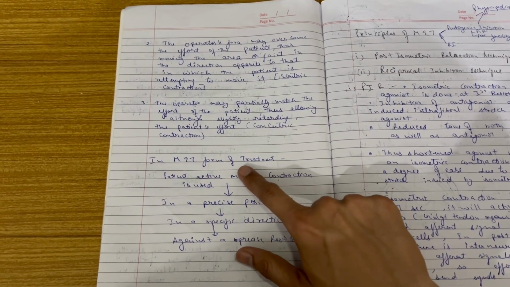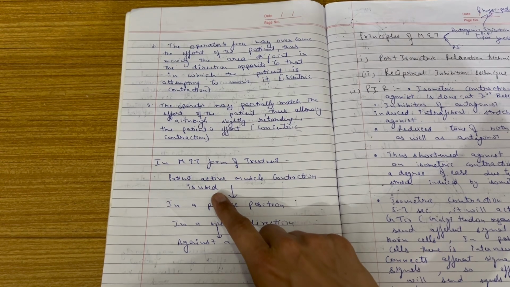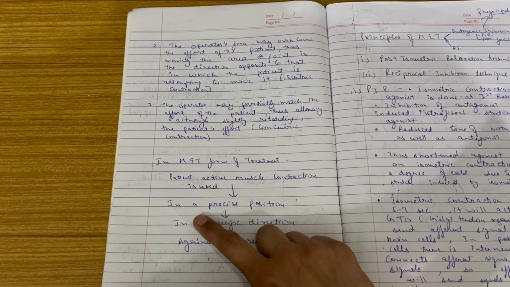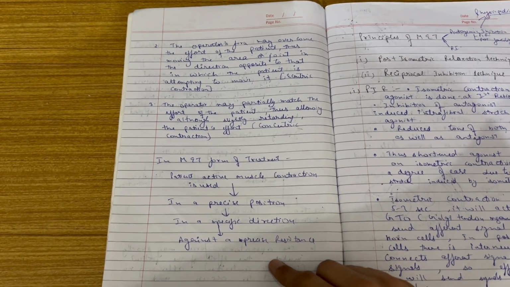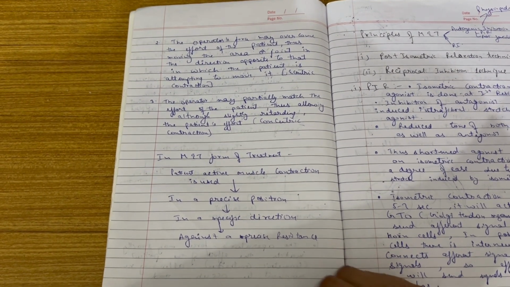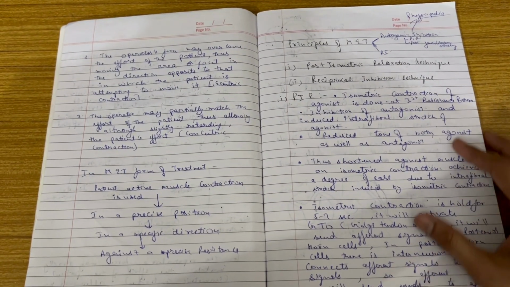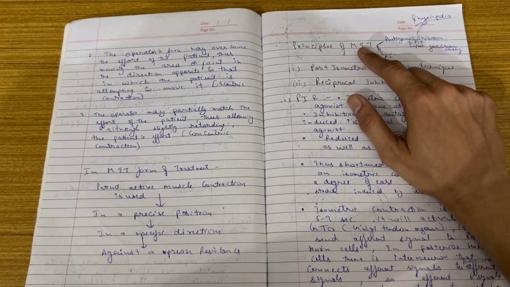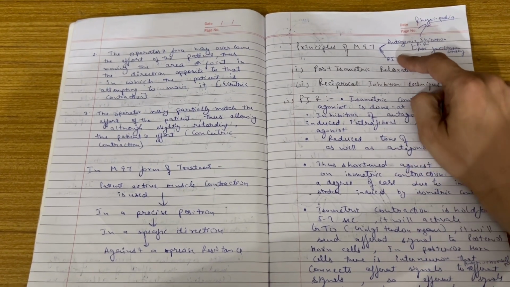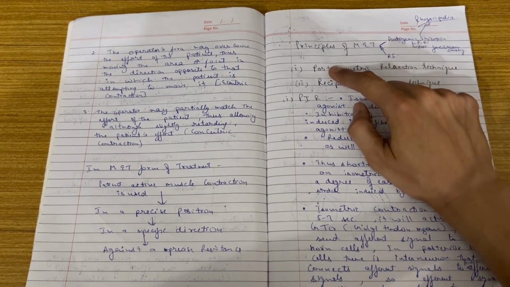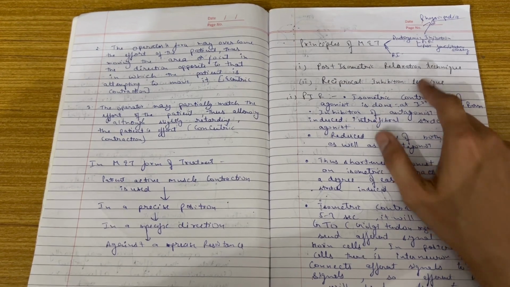In muscle energy technique form of treatment, patient active muscle contraction is used in a precise position in a specific direction against a precise resistance. There are further two types of principles, autogenic inhibition and reciprocal inhibition. In autogenic inhibition comes the post-isometric relaxation technique.